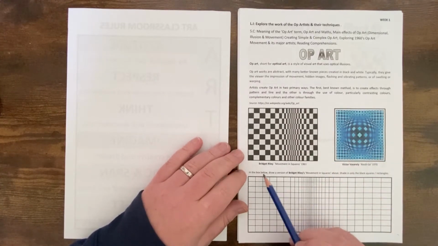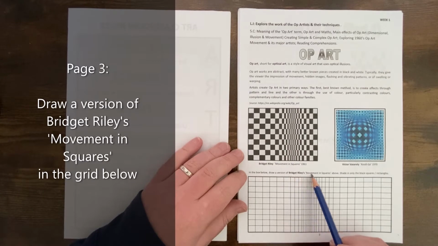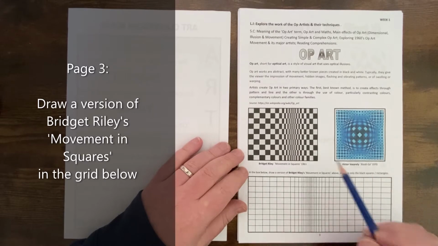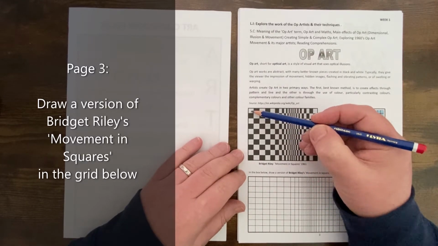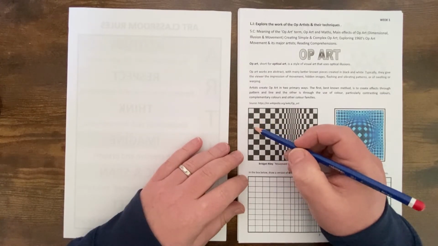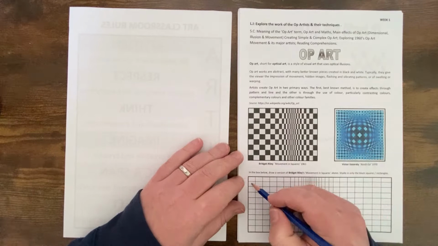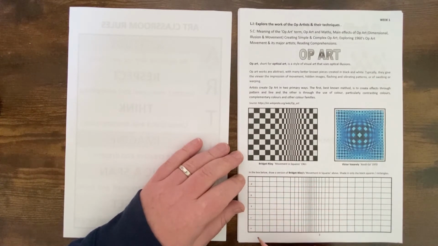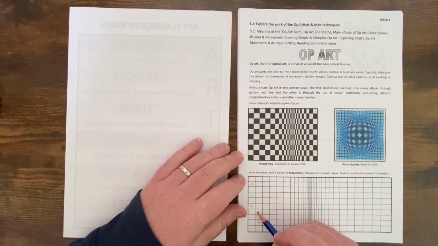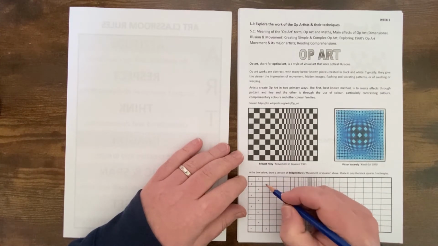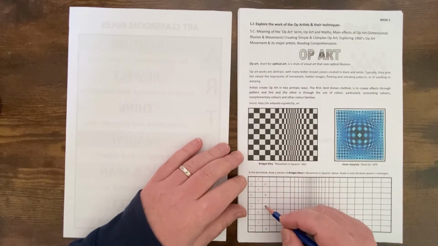In the box below, draw a version of Bridget Riley's movement in squares above, which is this one, shading only the black squares and rectangles. As you can see, the top left hand square is white, so you leave that white, and then all I'm going to do is put a dot where the black squares are. I'm just going to put a dot here, and put my dots going down. That's white, this is black. This one's black. So really the squares where the dots aren't in the next one across is where you put the dots.